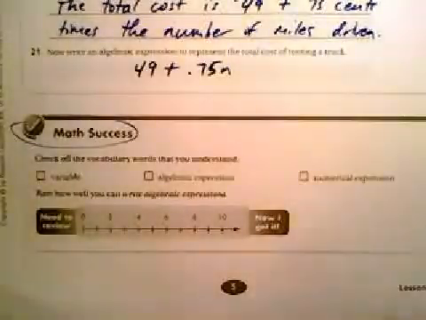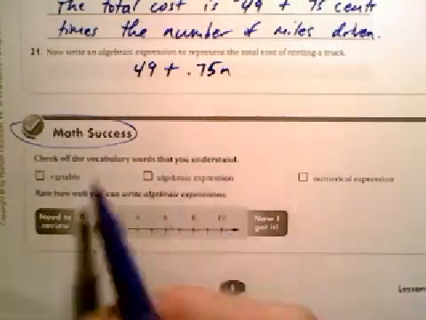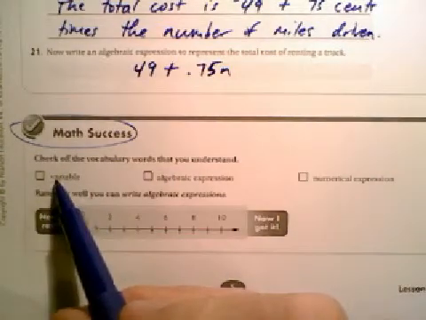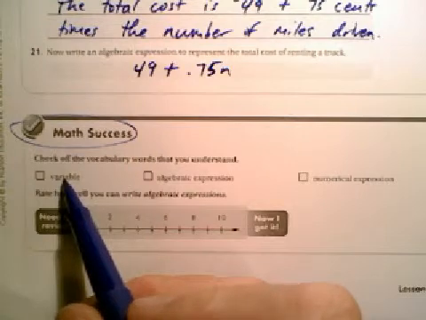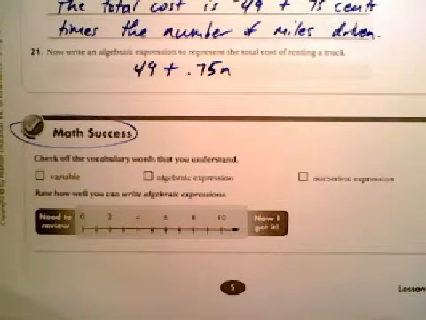And then math success, check off the vocabulary words that you understand. This is totally you. I can't show you what to write here. If you understand what variable means, then you'd be able to say something like, a variable is just a letter that represents a number. If you look back at your original page 1, it says the variable is a symbol, usually a letter, that represents one or more values of a quantity that changes. Well, I like to say a variable is just a letter that we use to represent a number. That's it. A variable is used to represent a number.